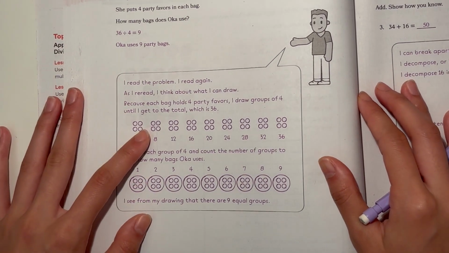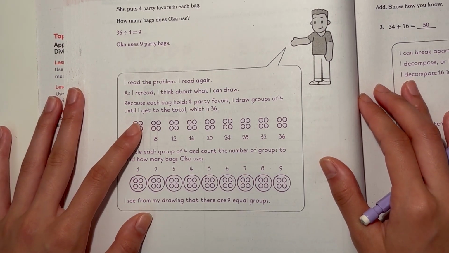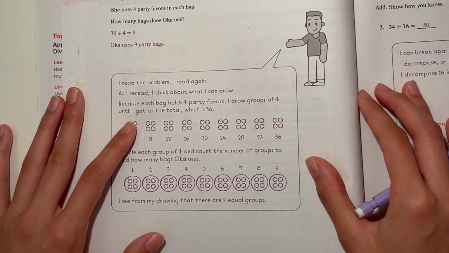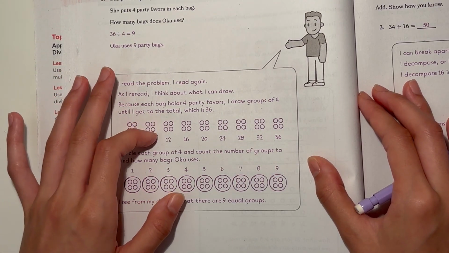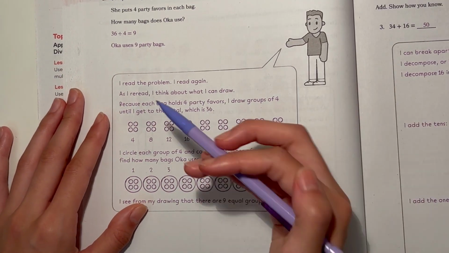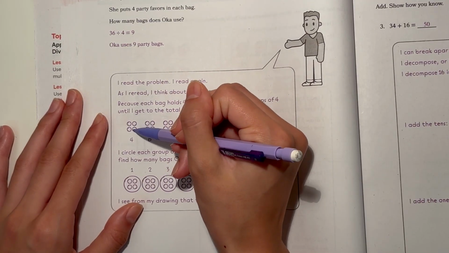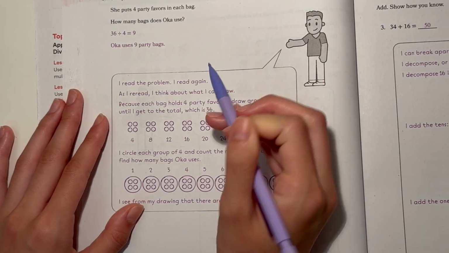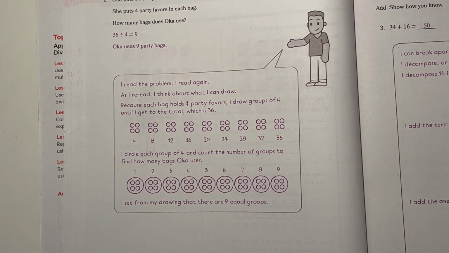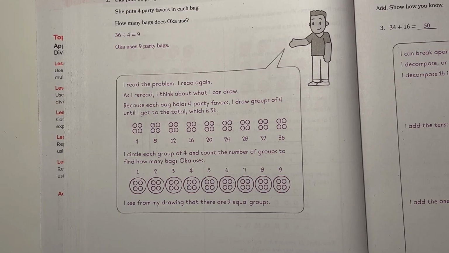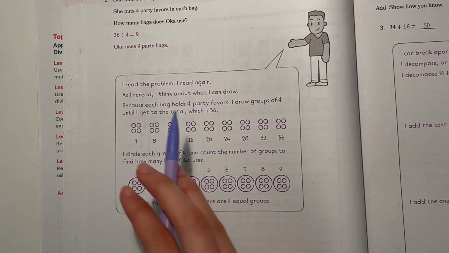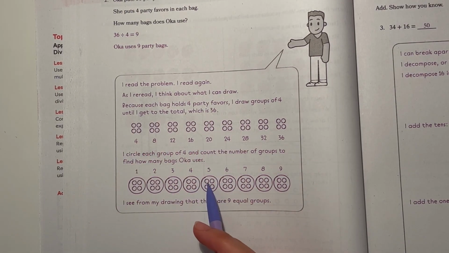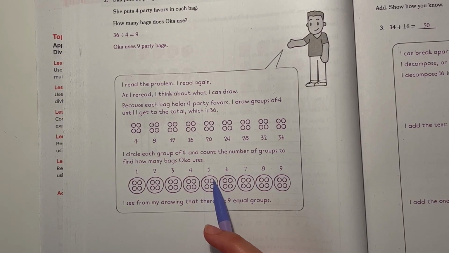So down here, they made groups of 4 until they reached 36. So they had 1, 2, 3, 4, 5, 6, 7, 8, 9, 10, 11, 12, and it kept on going until they reached 36. And the reason why they didn't first make groups and then count and put the dots in groups is because this is different.